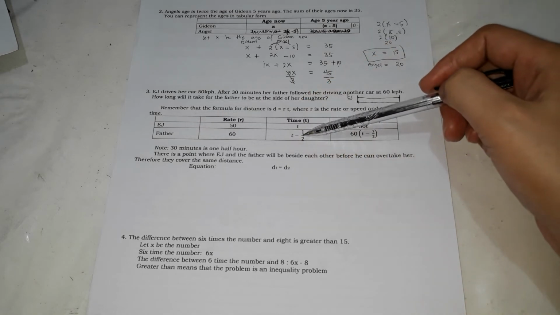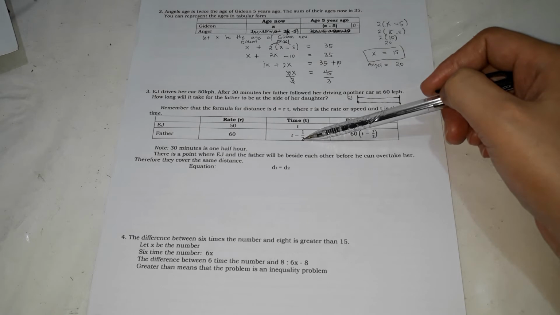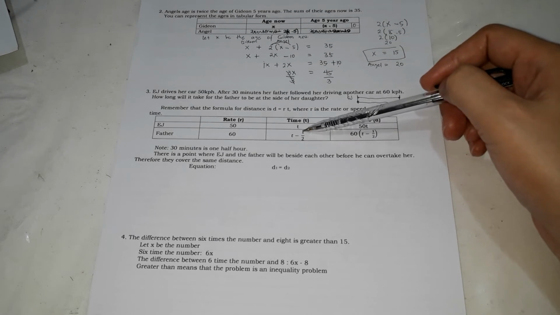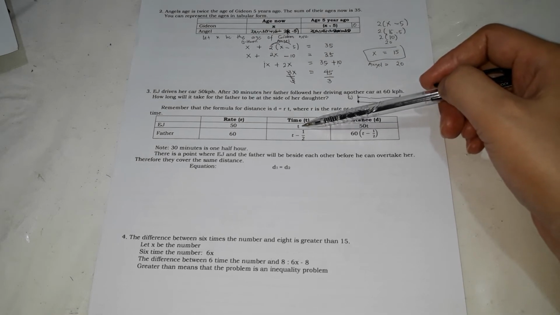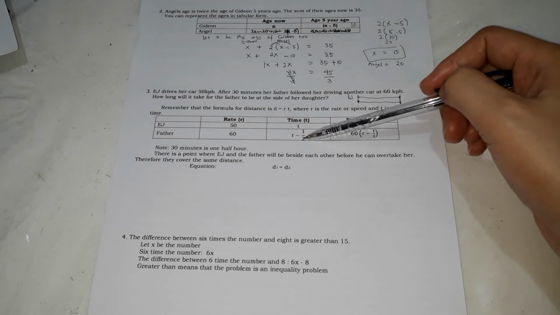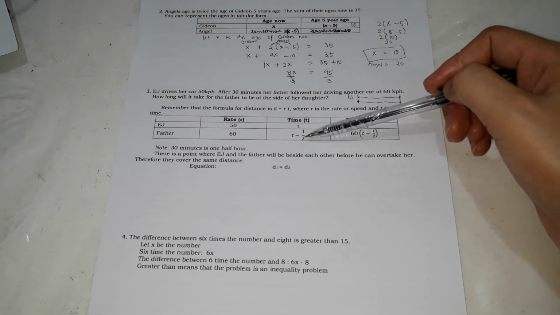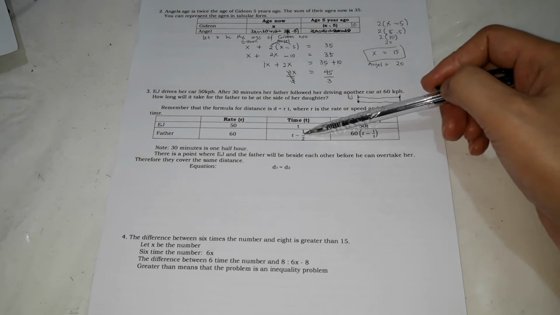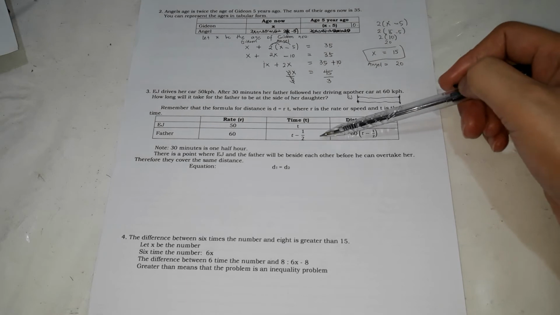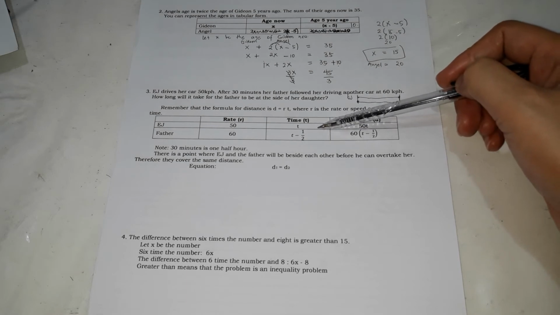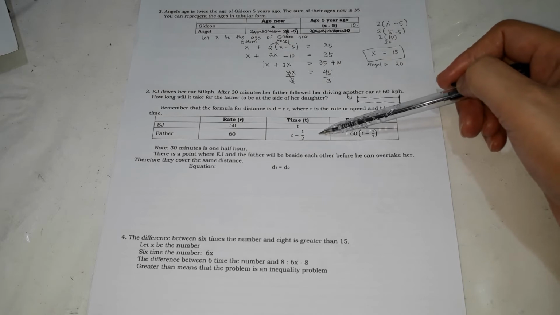Tapos after 30 minutes, ang father niya, it's started also. So T minus 1/2 kasi yung 30 minutes is 1/2 of an hour. So kapag ang time ni EJ is T, ang time ng kanyang father is T minus 1/2 kasi he just followed EJ after 30 minutes. So, bawasan ng 30 minutes para yung time ng father. Halimbawa, kung 1 hour ito, ang travel lang ng father is 30 minutes. Kasi ang 1 hour, bawasan ng 30, it's 30 minutes.